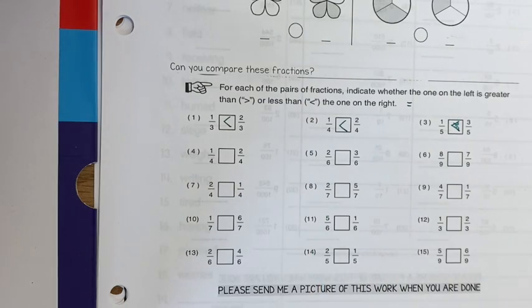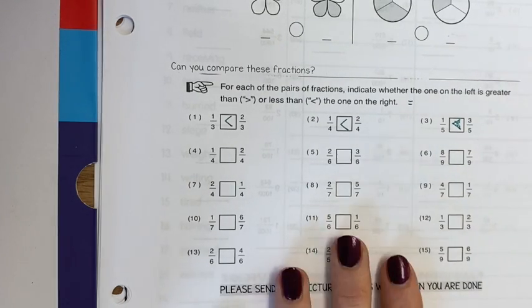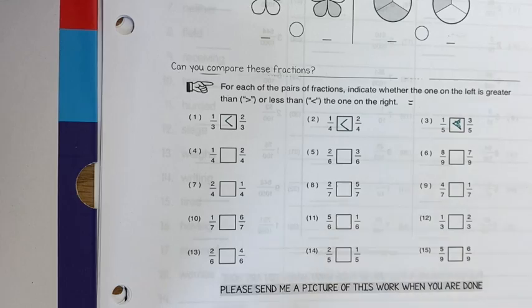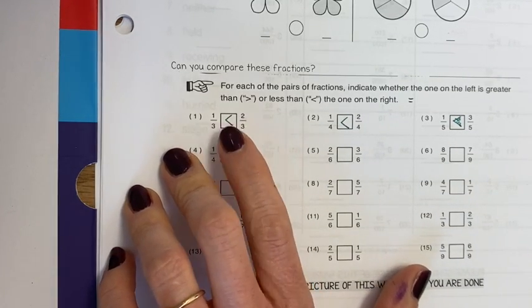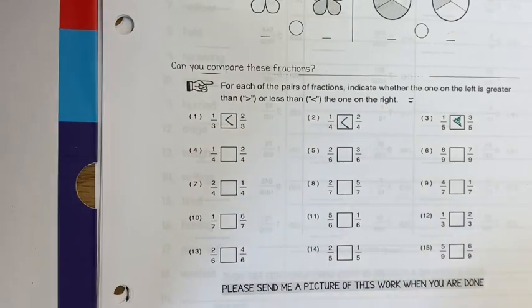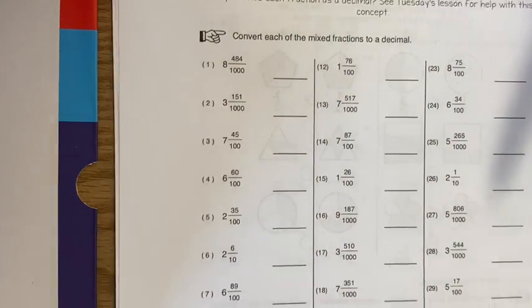And all of these have the same denominators. For grade 5, you get to compare fractions with the same denominators. So really, you just want to look at the numerators, the top number. Remember, denominator is the bottom number, numerator is the top number.